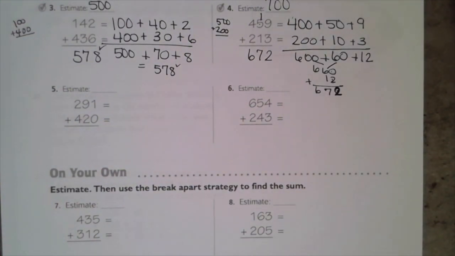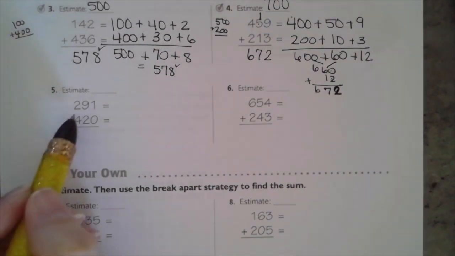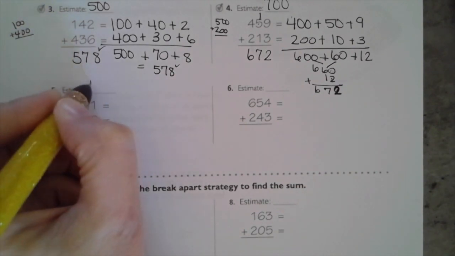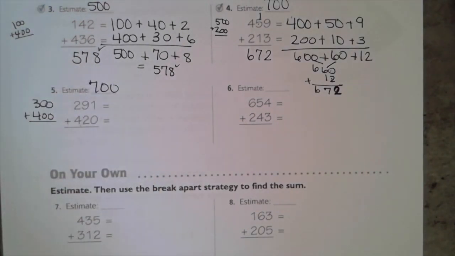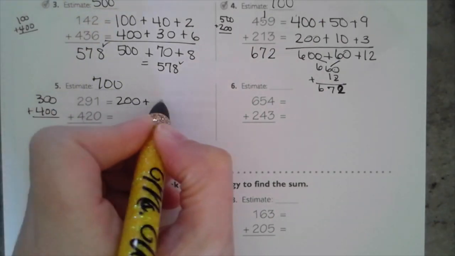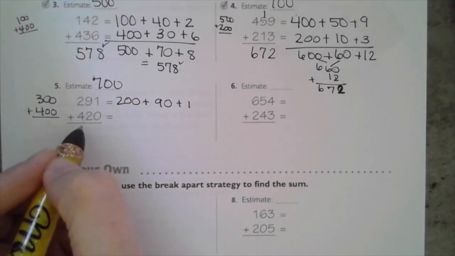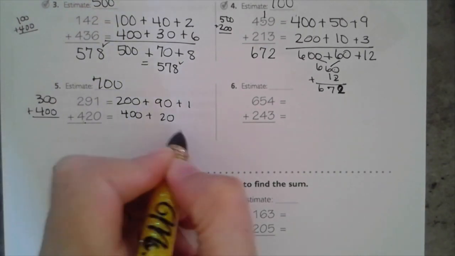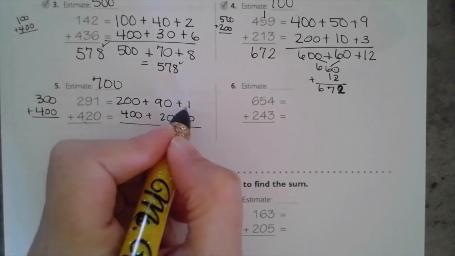All right, let's move on to the next one. Okay, this rounds to 300, 400. Okay, 200 plus 90 plus 1, 400 plus 20 plus 0.